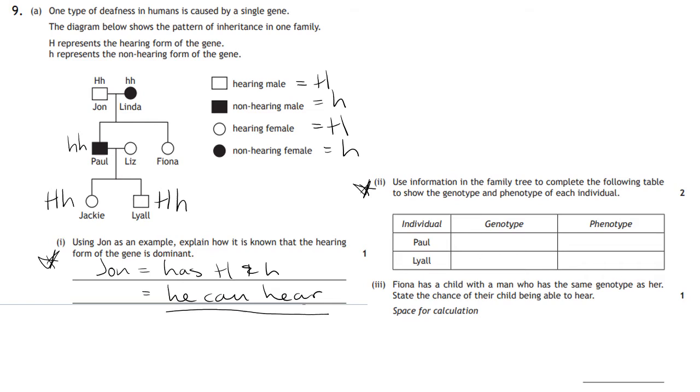Part 2. Use information in the family trees to complete the following table to show the genotype and phenotype of each individual. Now look at this, we've actually already done it. Paul can't hear, so he's got 2 little h's. The phenotype is non-hearing. Lyle can hear, so he's got a big H, but Paul's his dad, so Paul gave him a little h. His phenotype is hearing.